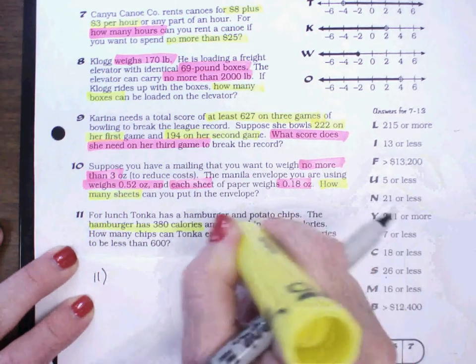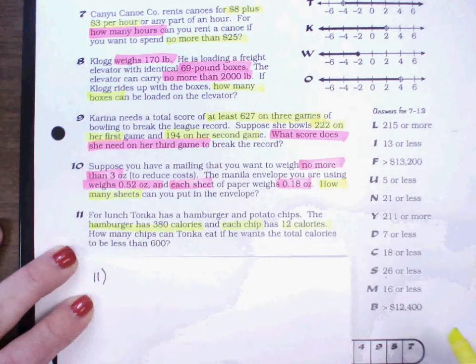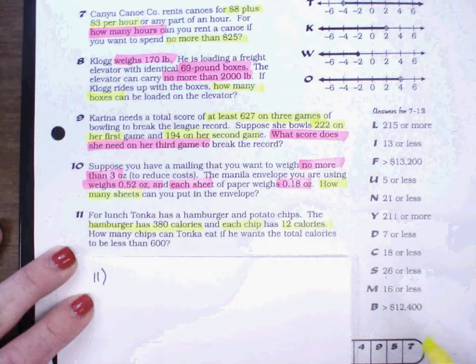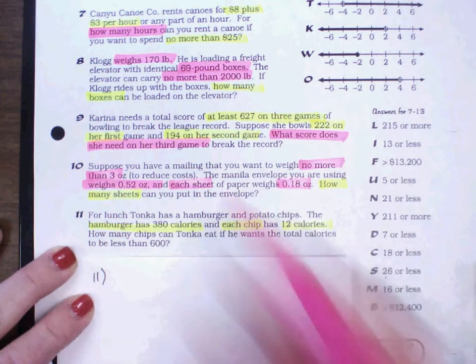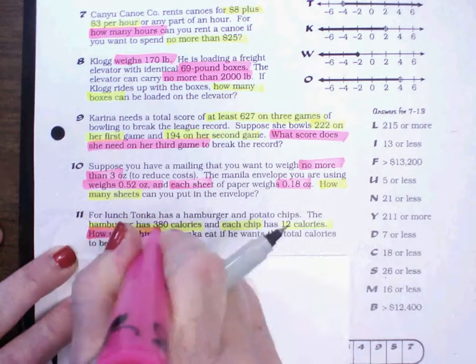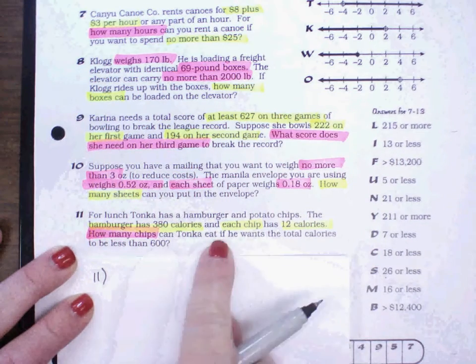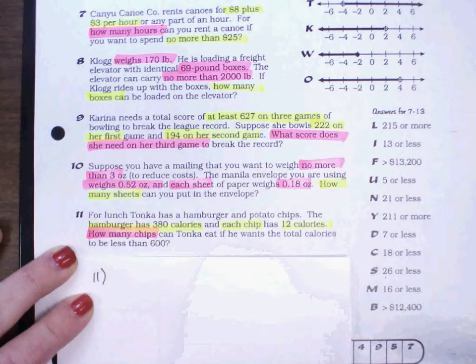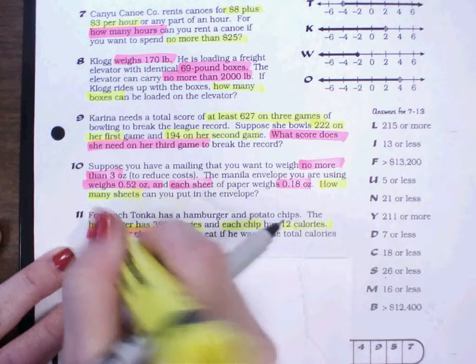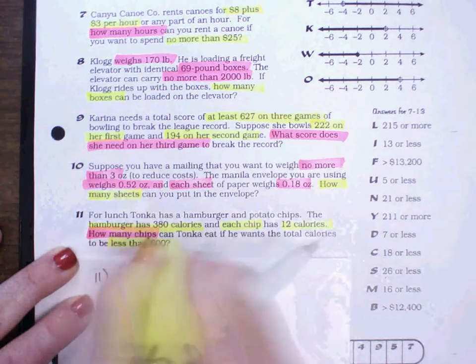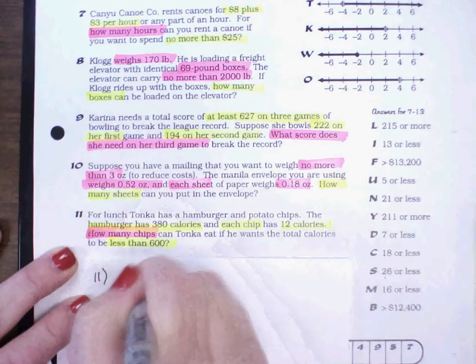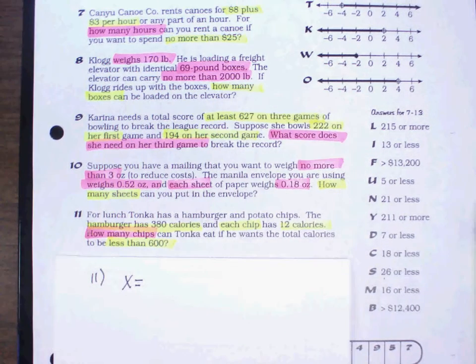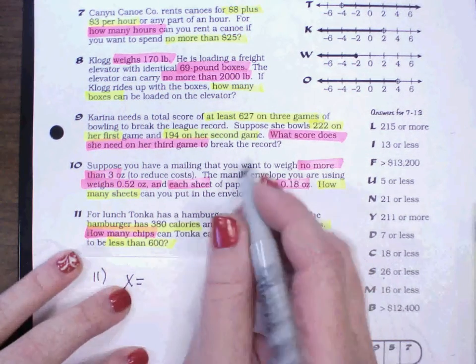For lunch, Tonka has a hamburger and potato chips. The hamburger has 380 calories, and each chip has 12 calories. How many chips can Tonka eat if he wants his total calories to be less than 600?